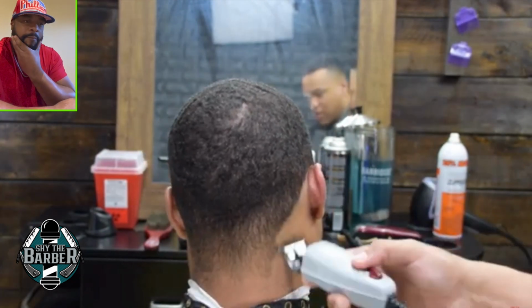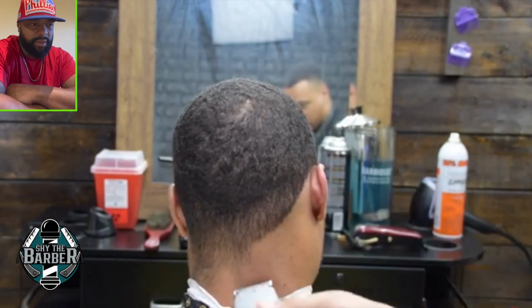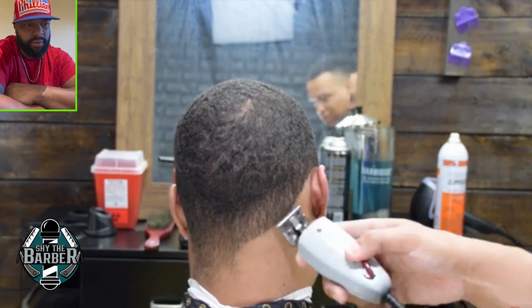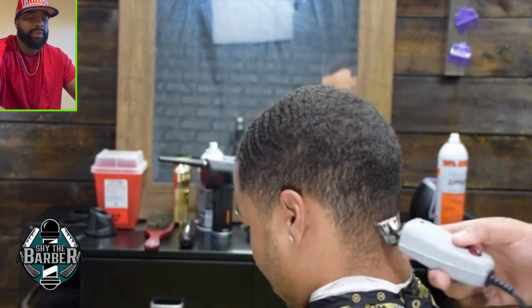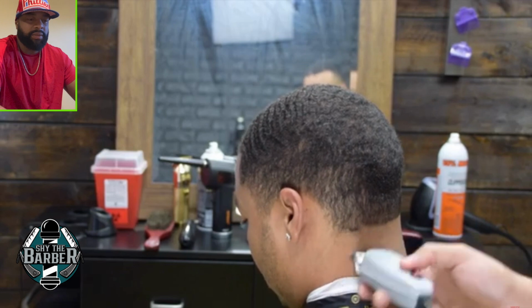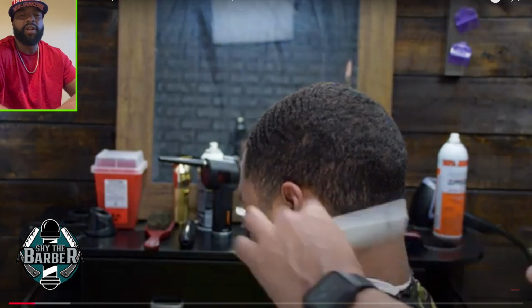And I think the thing that gives a lot of people trouble with doing a drop fade on wavy hair is they get lost whenever they try to blend out a wave or blend into a wave, and they end up panicking.